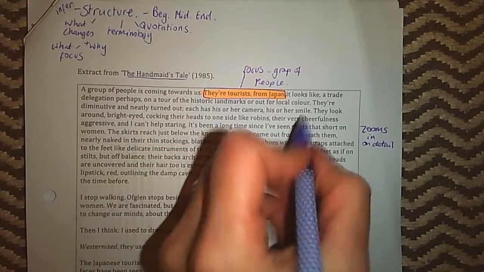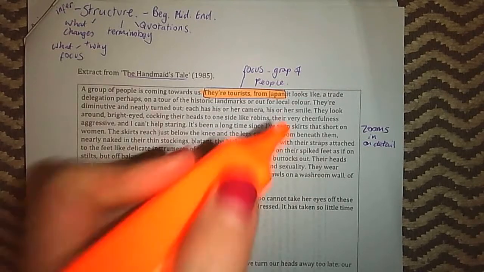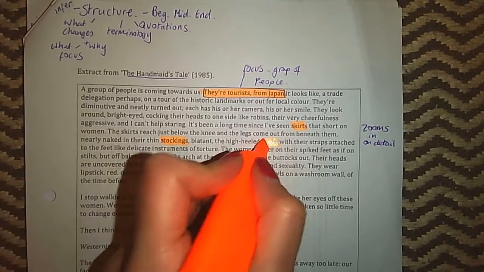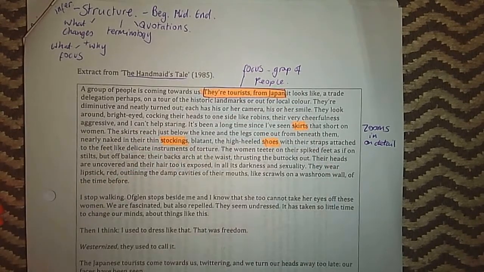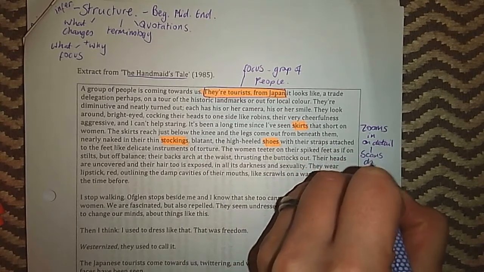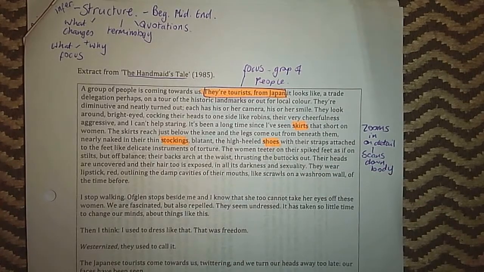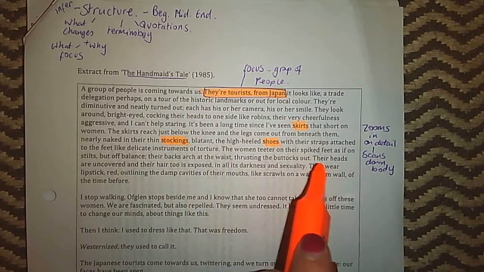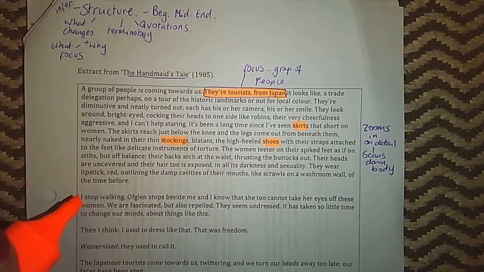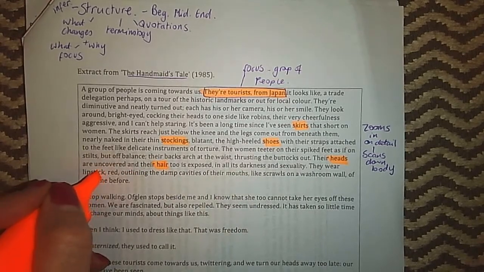And we can just pick out some of the things that they're focusing on. So it focuses on their skirts, and then their stockings, and then the shoes. So it's almost like it scans down their body, and then focuses in on their feet. And then it also focuses on their heads, their hair, and their lips and their lipstick.